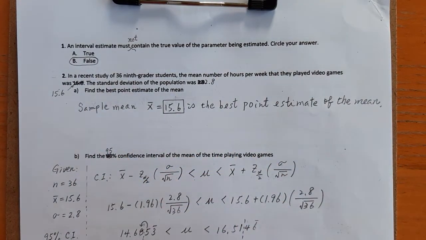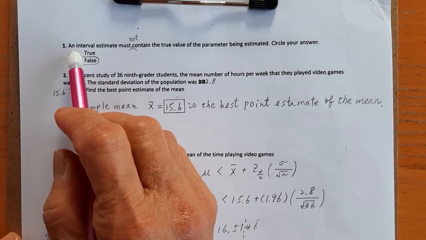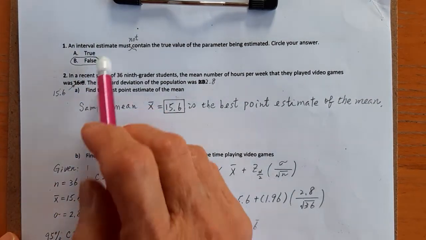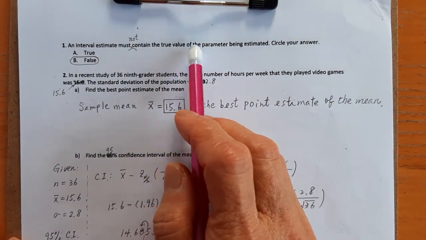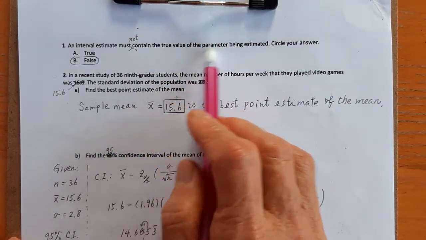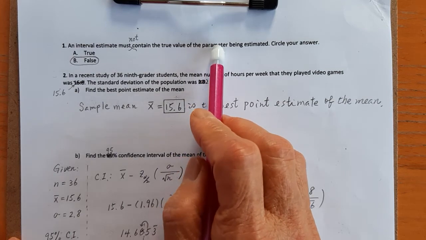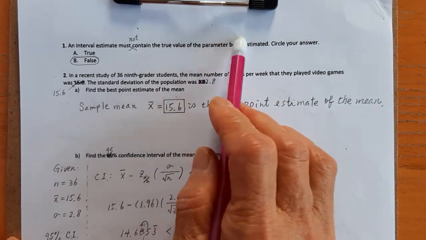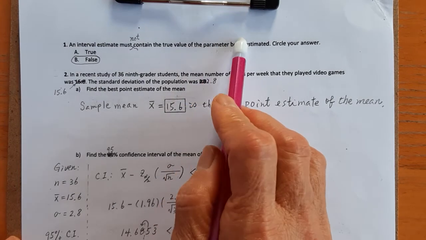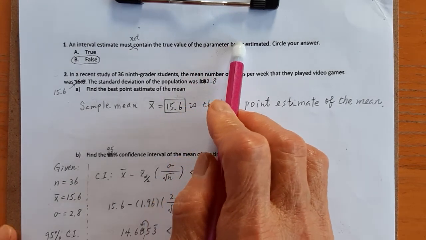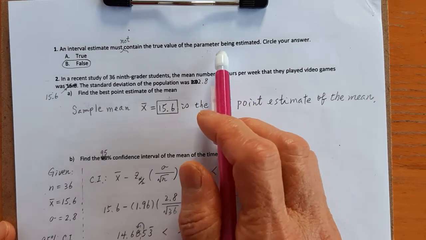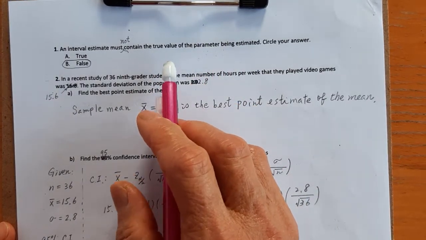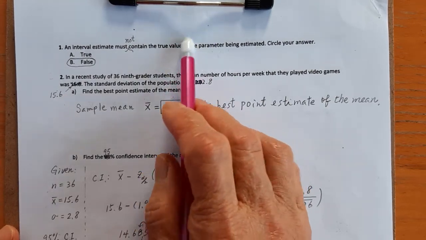This answer is false because a confidence interval is used to estimate a population parameter, for example the population mean, population standard deviation, population variance, or population proportion. Those are parameters.